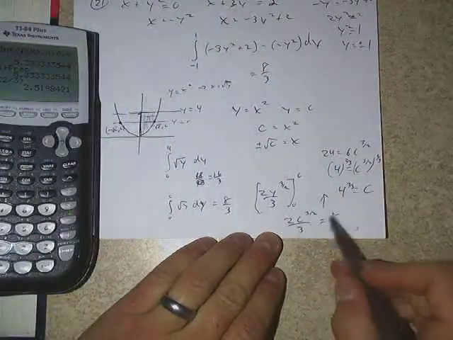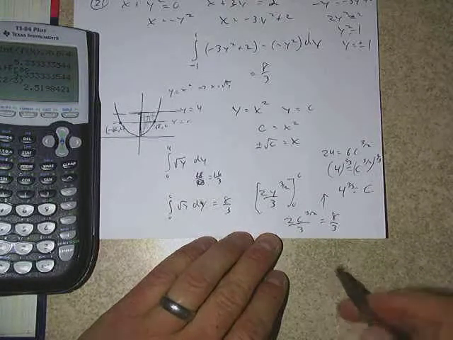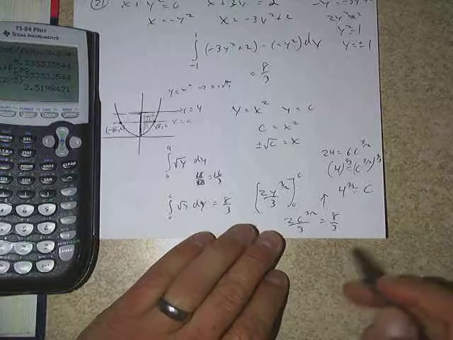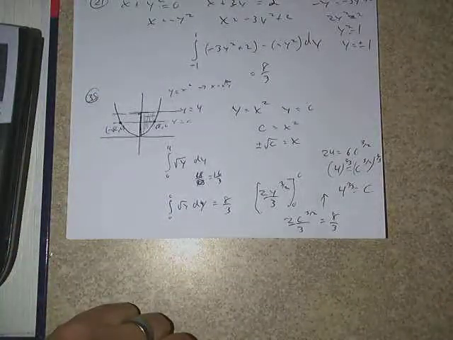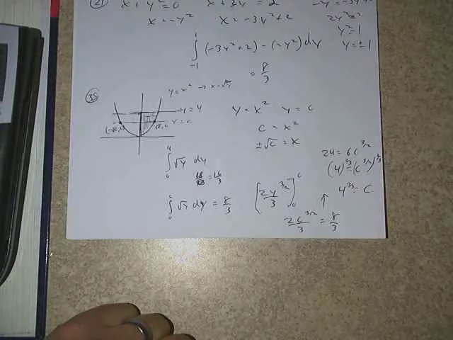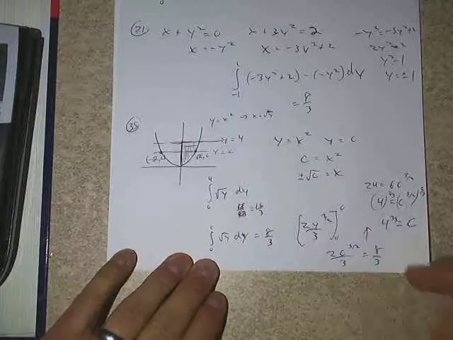Okay. And as a decimal, we want to check it, make sure it seems reasonable. 2.5. And what do we say about the c value? Should be bigger or smaller than 2? Should be a little bigger than 2, right? Which seems to make sense then for us. True.